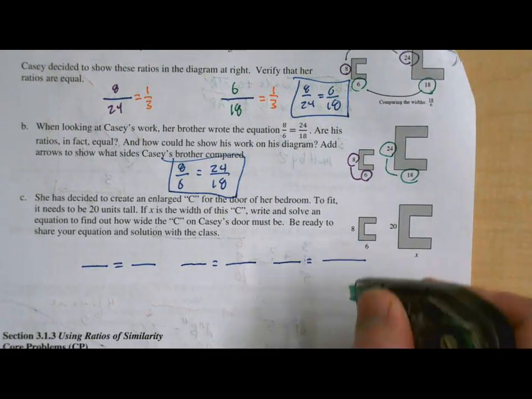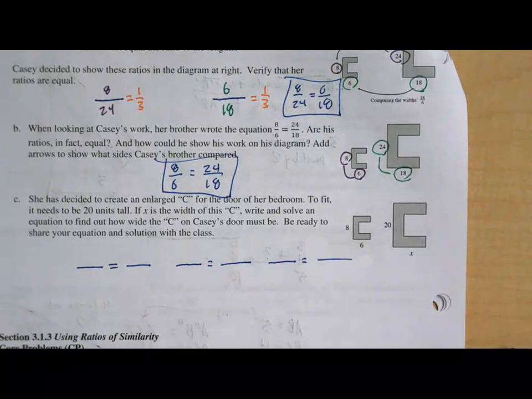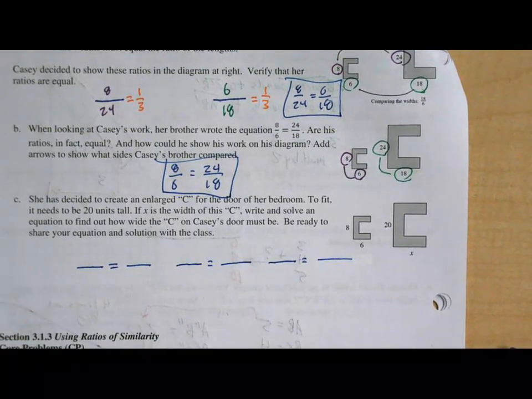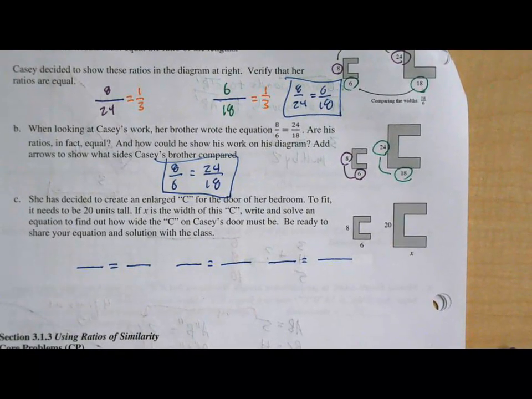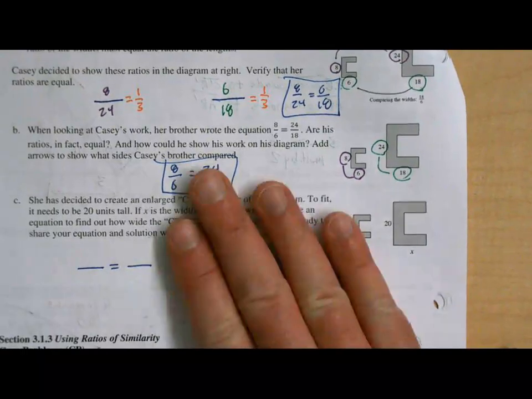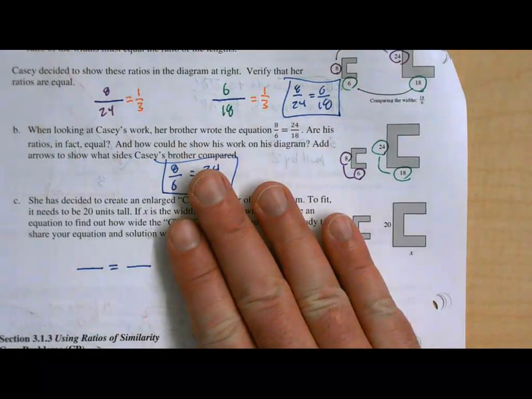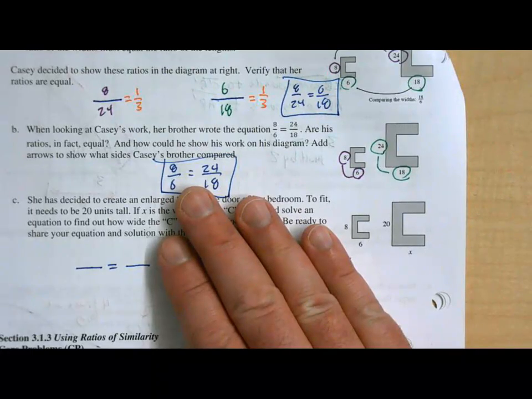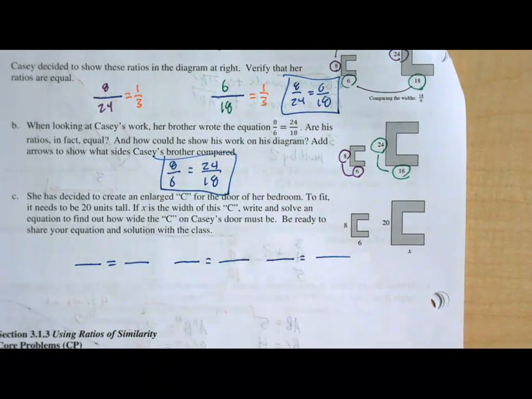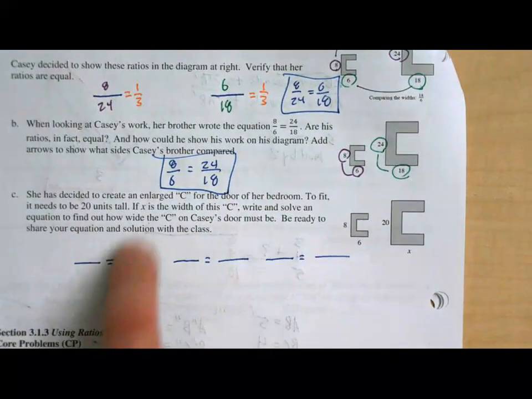I will tell you that this is the part that's kind of the trickiest of similarity, and remember, we are going to be practicing this throughout the next 3 lessons. I just want you to write me one proportion. You're going to write me one equation that's got a fraction on both sides. You need to use an 8 and a 20 and an x and a 6. In some way that's consistent both horizontally and vertically.